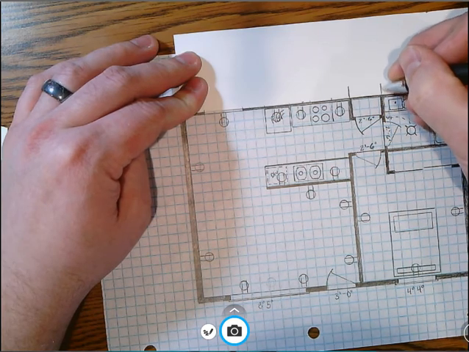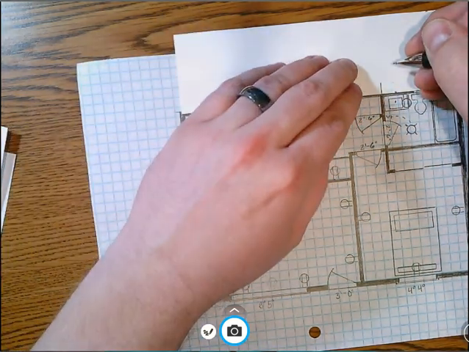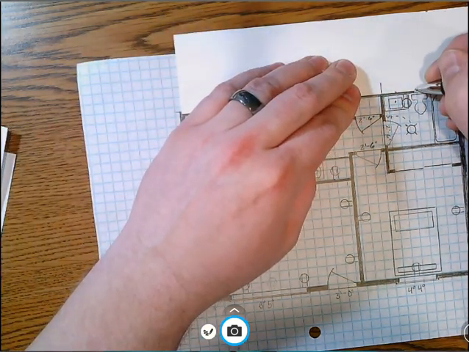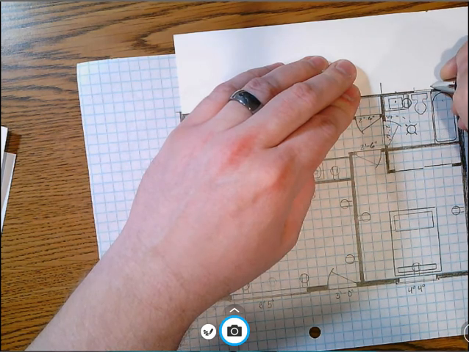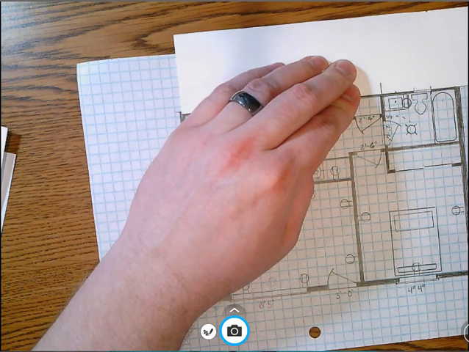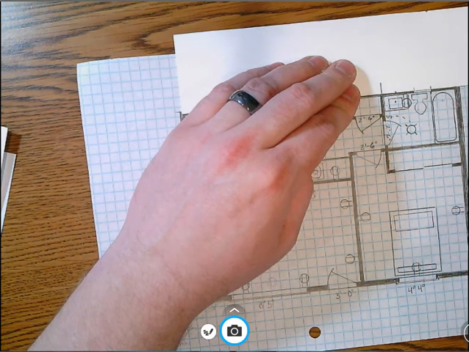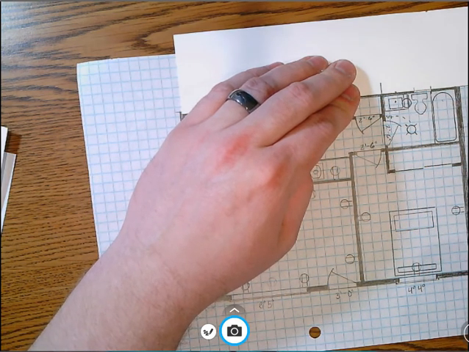I'll have some walls attached to this, so that should cover most of that up. And I've got a window there, so that should definitely help me out. And then this is going to be where my folding point is.